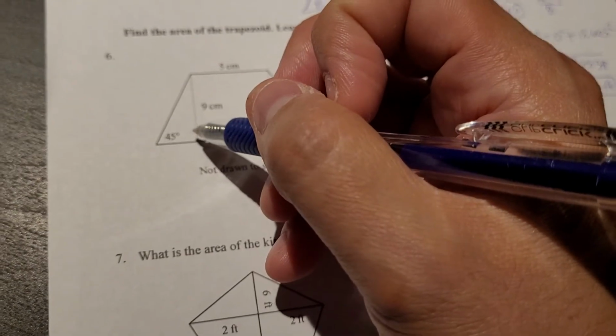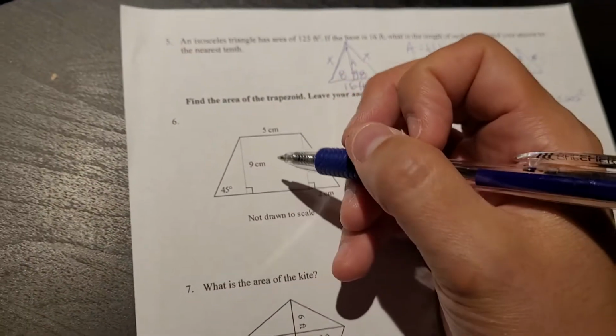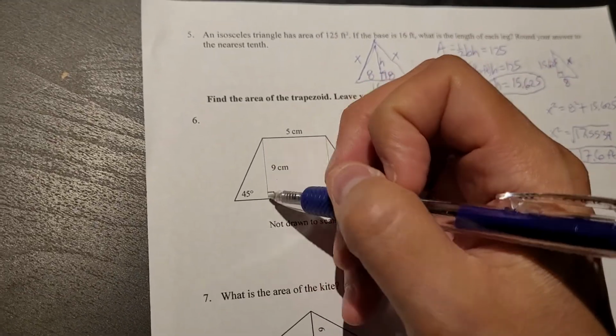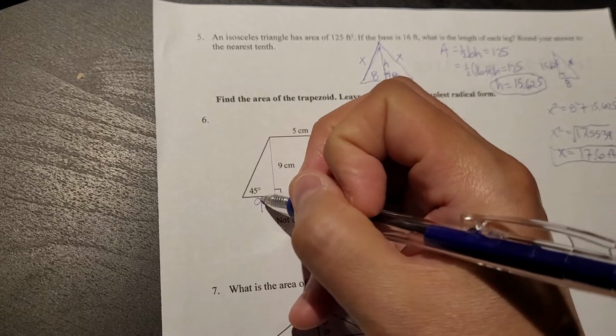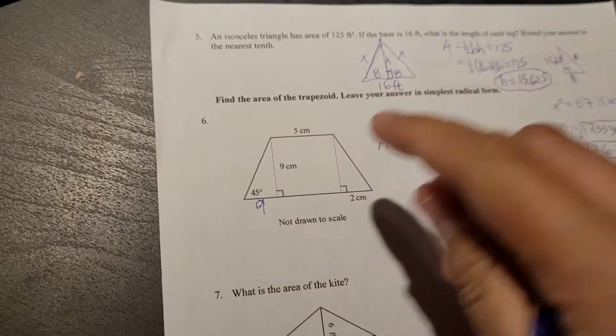Remember, this is a 45, 45, 90 triangle. And in a 45, 45, 90 triangle, your legs are the same. Well, these are your legs, so this is 9. Okay, they're trying to trick you right there.